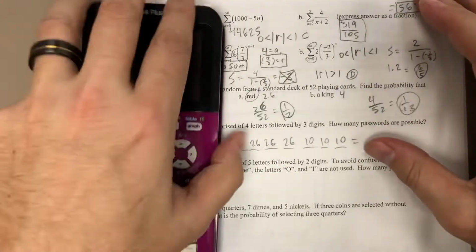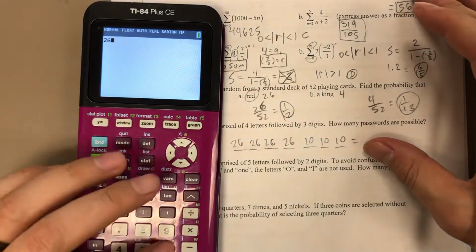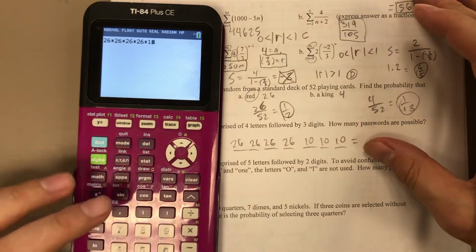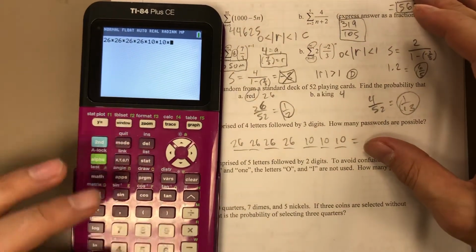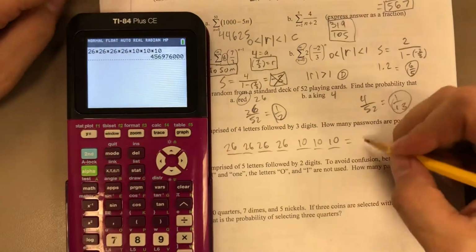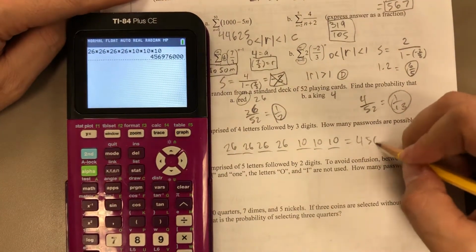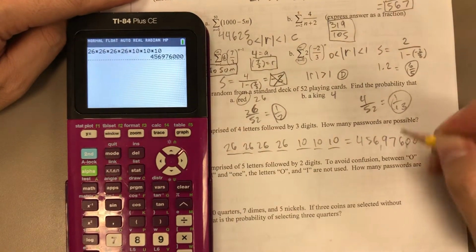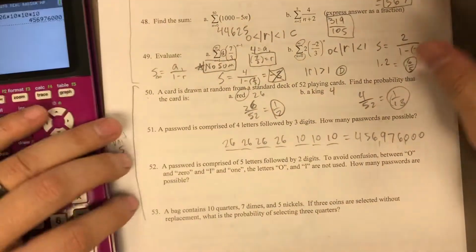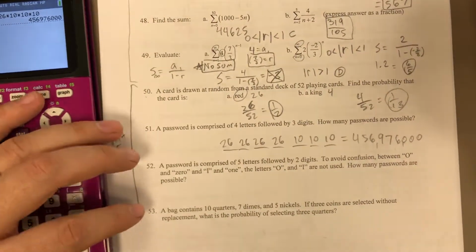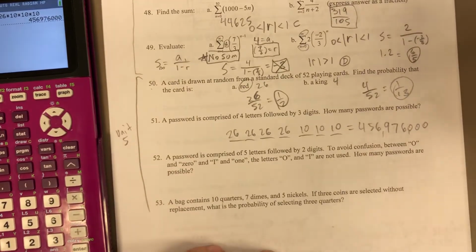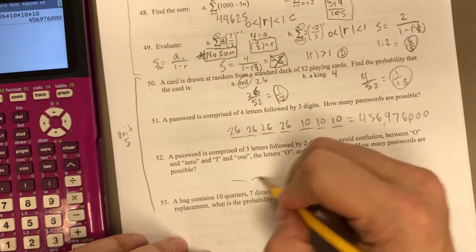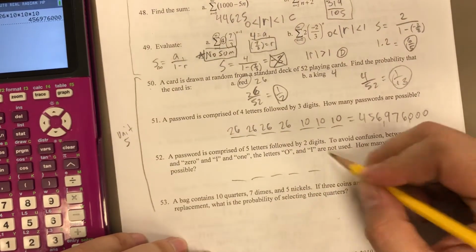And then, this is just using counting principles, so you multiply them together, 26 times 26 times 26 times 26 times 10 times 10 times 10. And there's your answer, 456,976,000 different passwords.